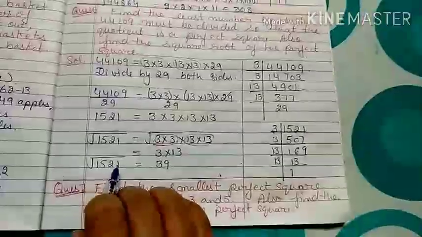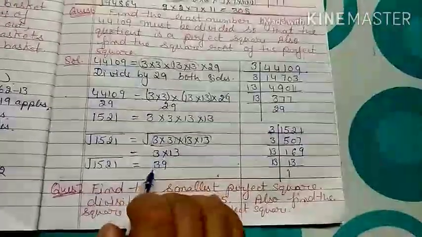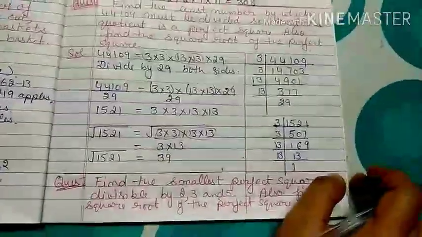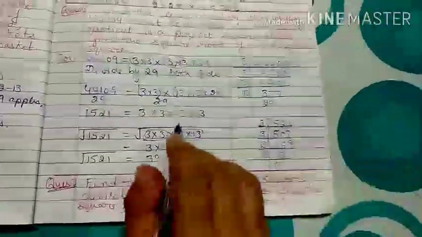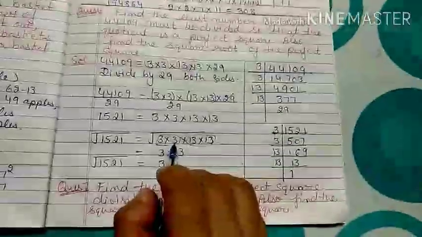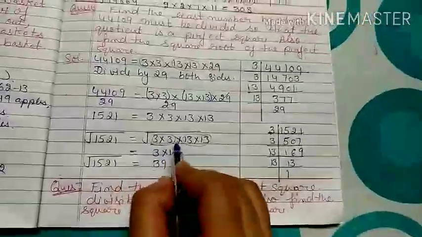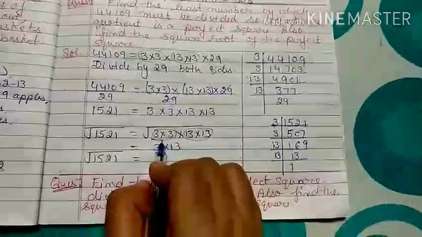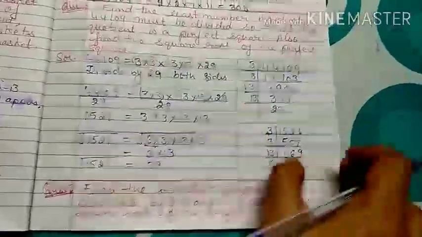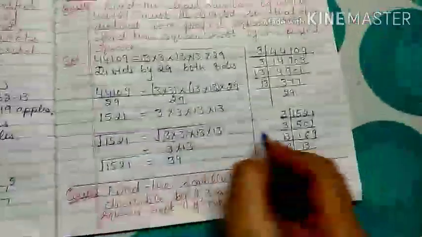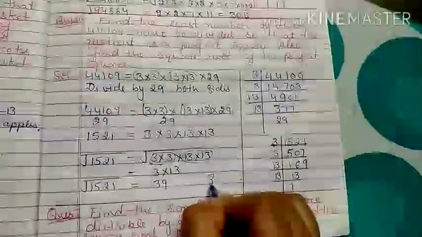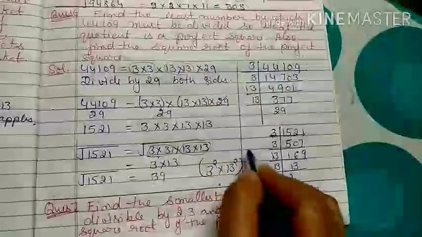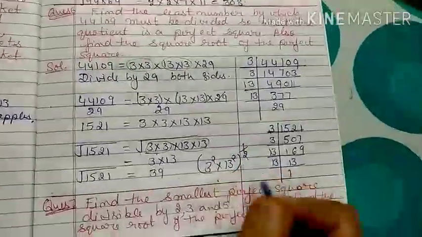Now after finding the square root, we get 3 into 13, that is 39. 39 is the square root of 1529. Now the reason why each time, to remove this square root, we pick the pair of the number, is that the square root means 3 square into 13 square, and if you take the square root, we can write it this way.